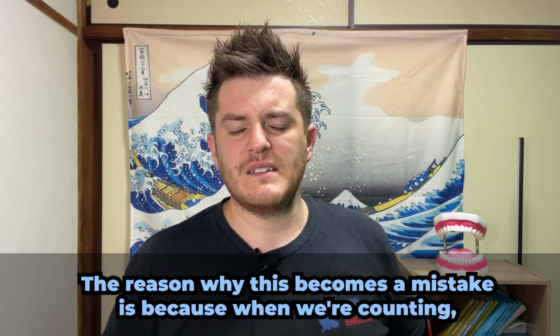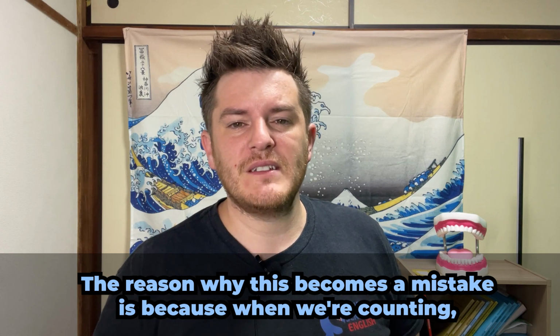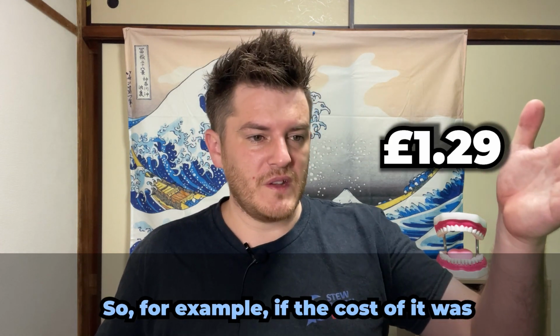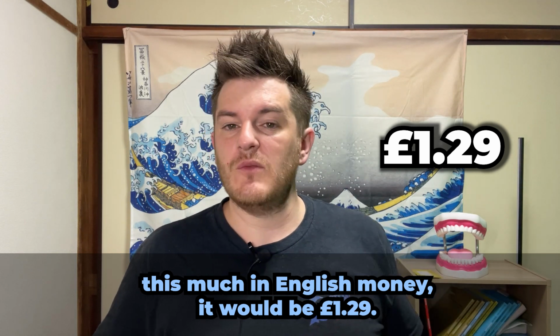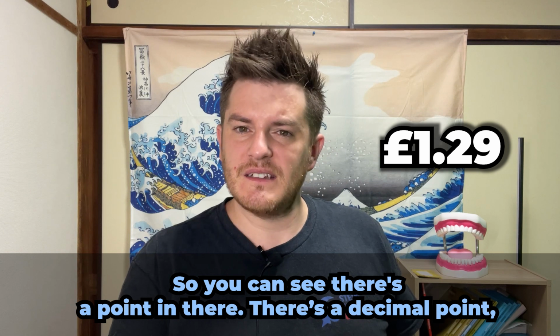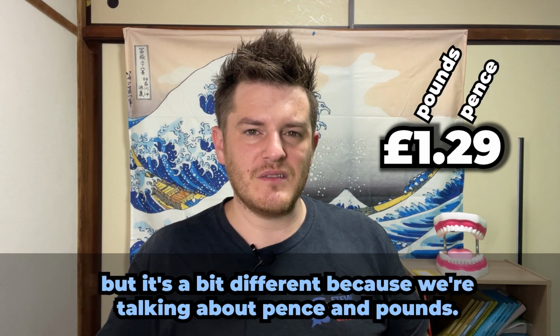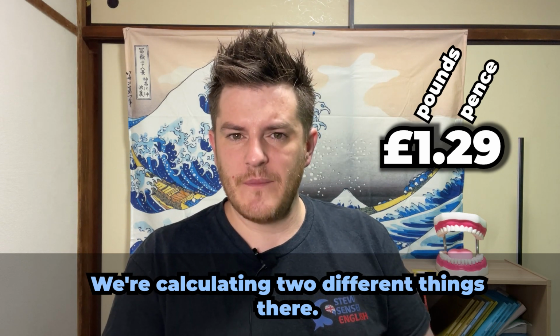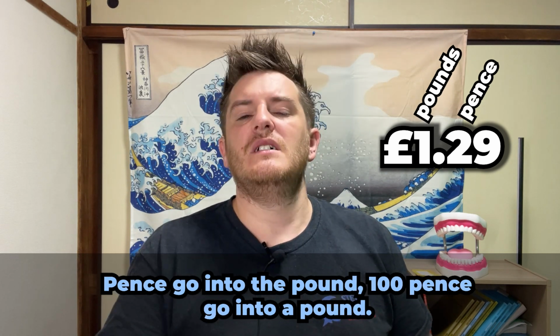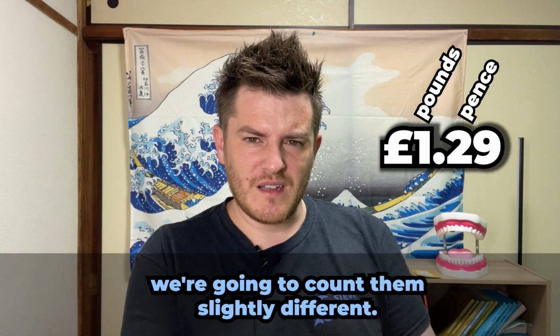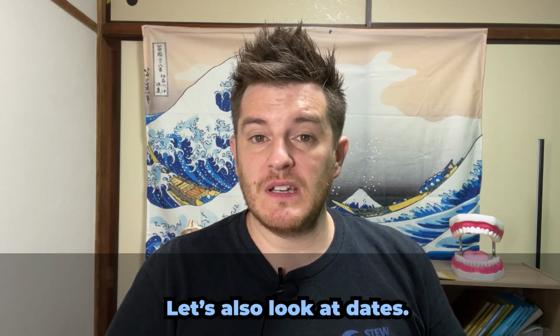The reason why this becomes a mistake is because when we're counting money, it's slightly different. So, for example, if the cost of it was this much in English money, it would be £1.29. So you can see there's a decimal point in there, but it's a bit different because we're talking about pence and pounds. We're calculating two different things there. 100 pence go into a pound, but because they're two different categories, we count them slightly differently.